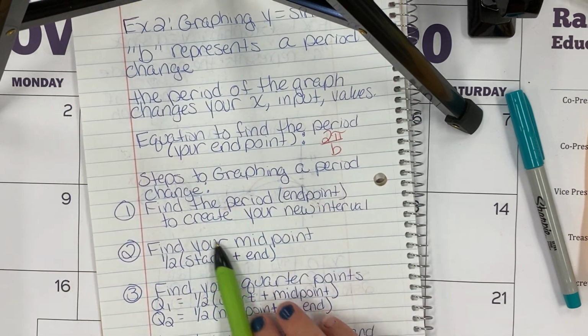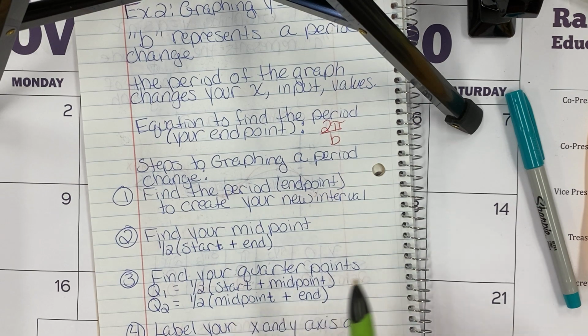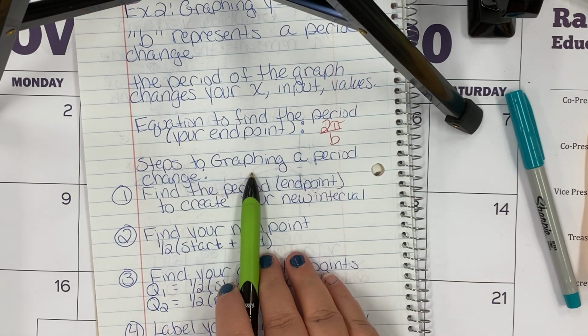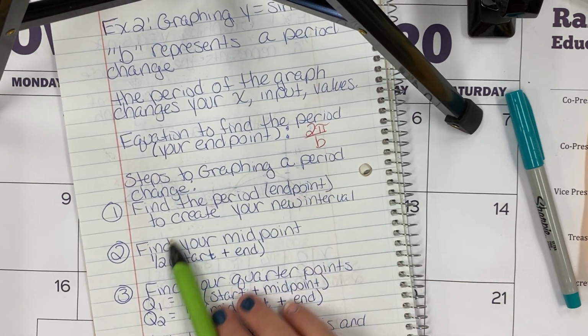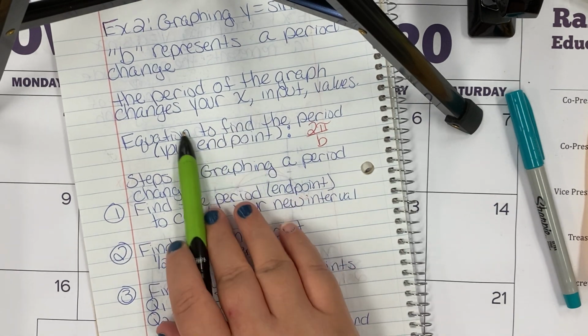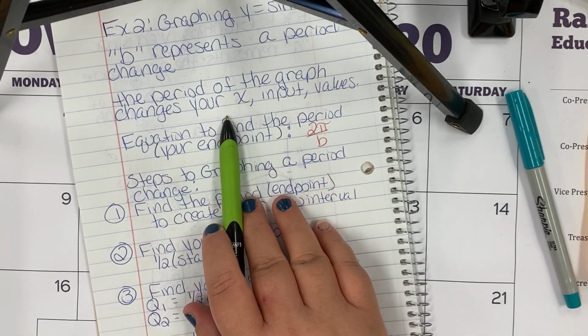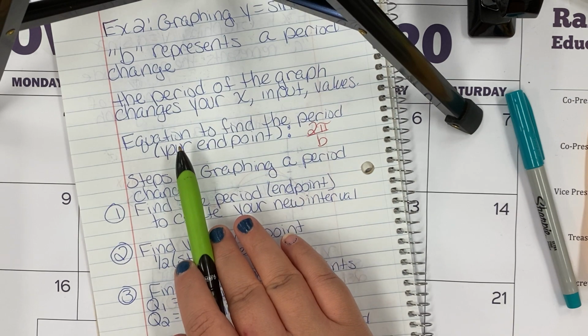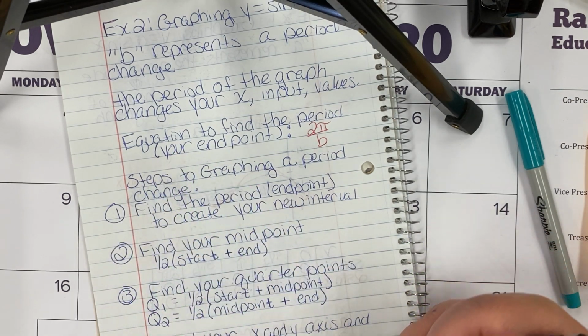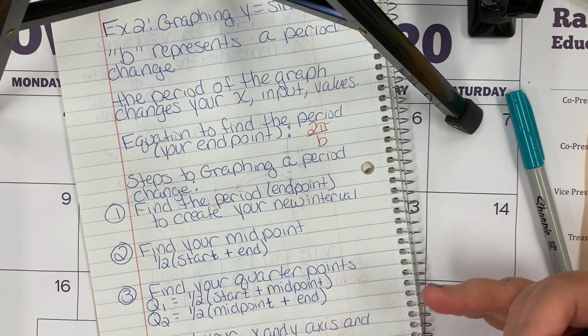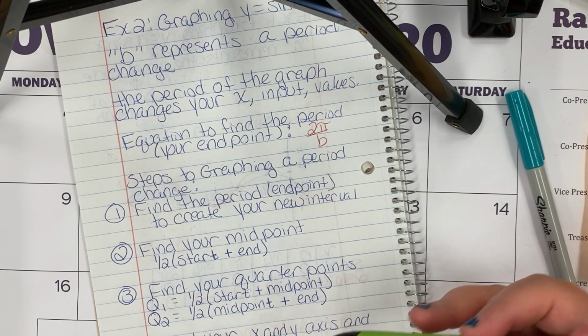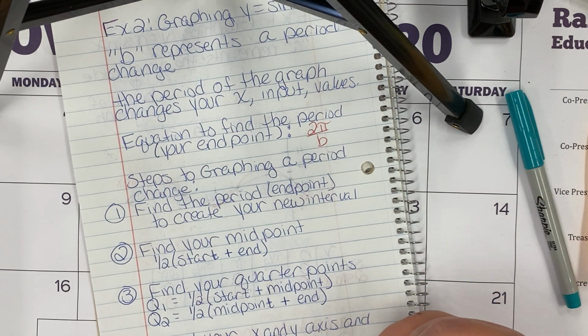So there's some steps that I like to tell you guys about how to graph your change in your period, because it's affecting your x value. So it's not as simple as saying, well, my normal height is 1, I'm going to multiply that and change that, and it's just going to go up to 2. This is going to change those x values along the x-axis. It's not going to change anything with your height on your y-axis.